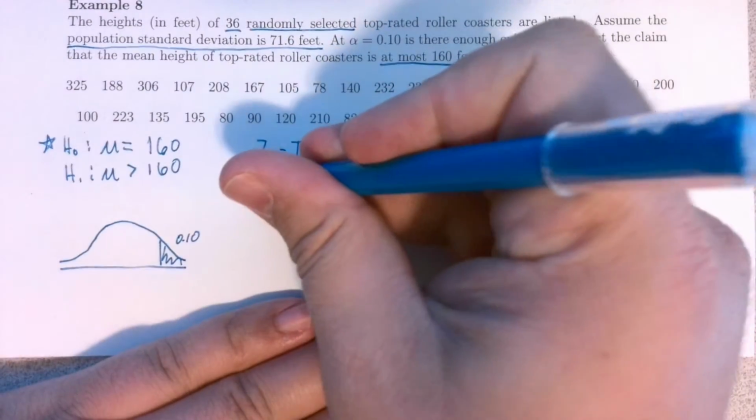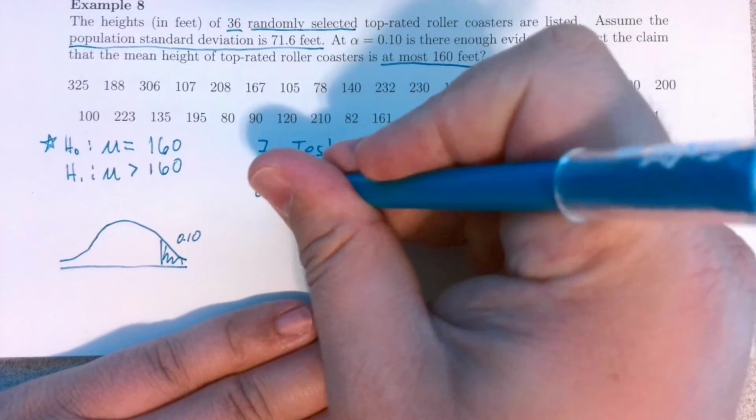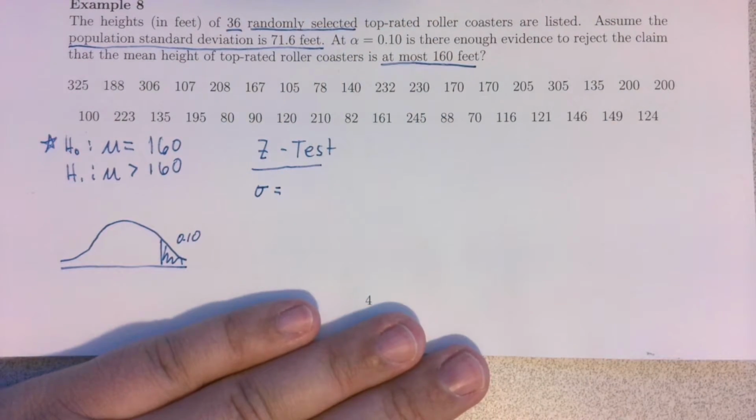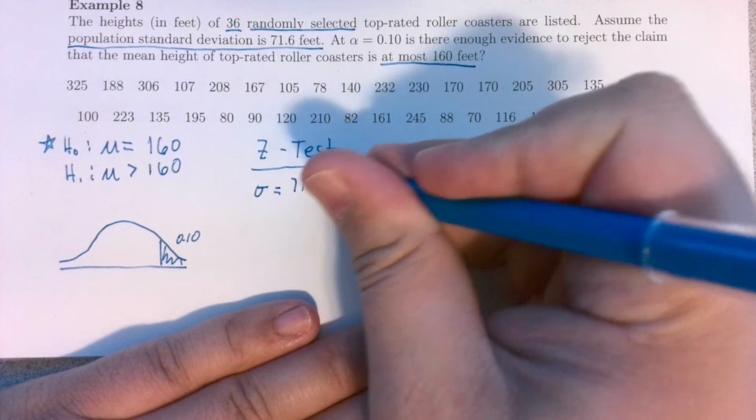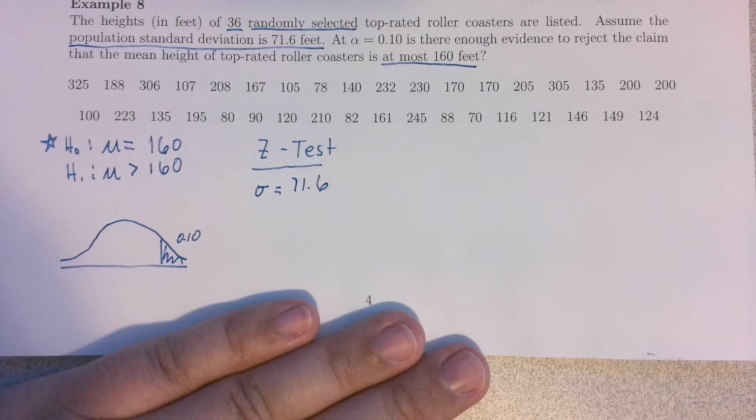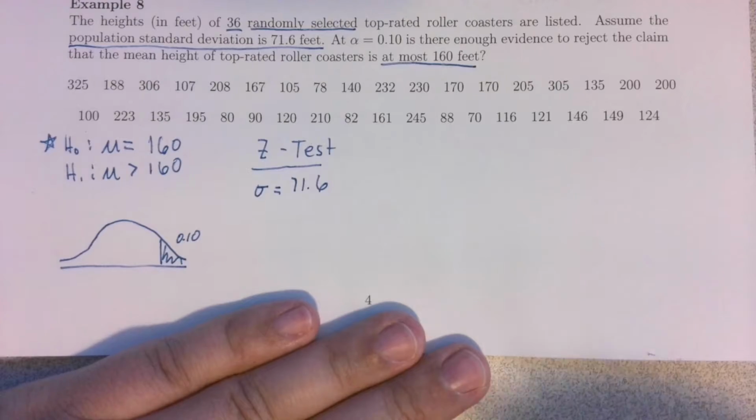It does need to know what sigma is still. Because we're only given a sample, it can't calculate what sigma is based off the sample. So sigma will be 71.6. If it asks for a frequency list, make sure that you put 1 or leave it blank.